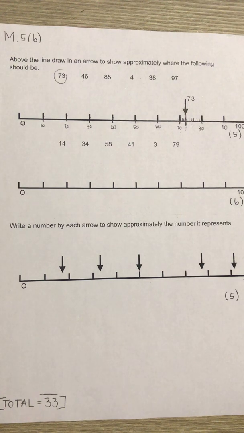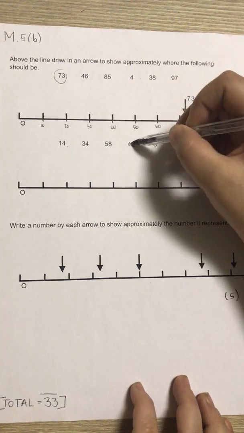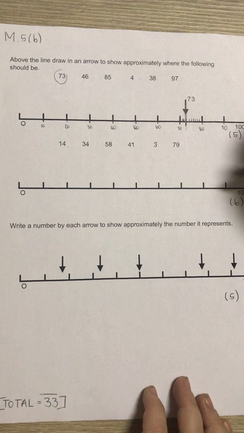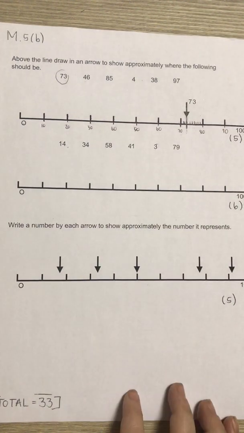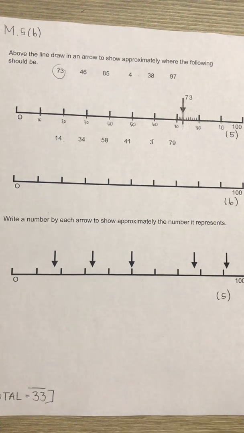Good. And then you have the same task underneath, except now the numbers are 14, 34, 58, 41, 3, and 79. So set up your number line, fill in all of your little lines and the numbers that you need in order to be able to put those numbers on the number line. And then get started. 14, where does 14 go on that number line? I showed you exactly how to do it on the first one.